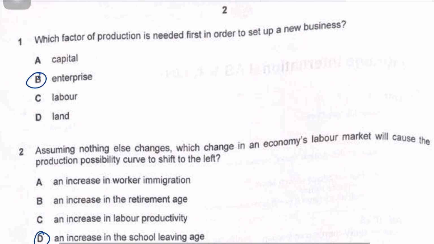So let's get started. Question number 1 says which factor of production is needed first in order to set up a new business? The correct answer would be enterprise. The reason is simple: enterprise is a business, and your entrepreneur is the first person who actually organizes all the factors of production to ensure the smooth operations of a business.